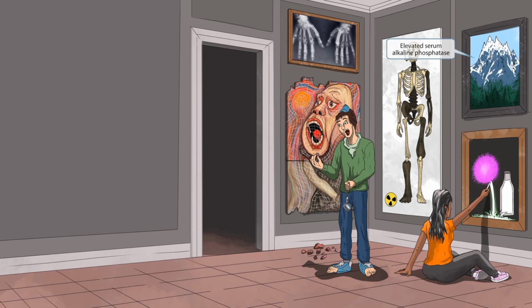In turn, the painting with milk and neon flower hanging at eye level represent normal levels of calcium and phosphate, and this helps differentiate Paget's disease from the high levels of calcium found in metastatic bone disease.